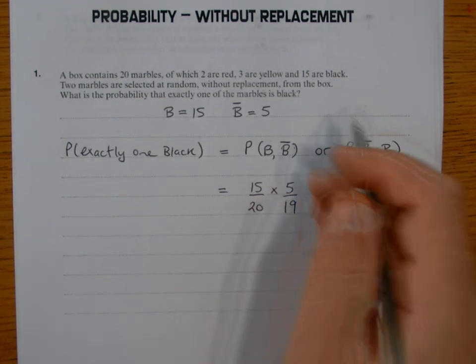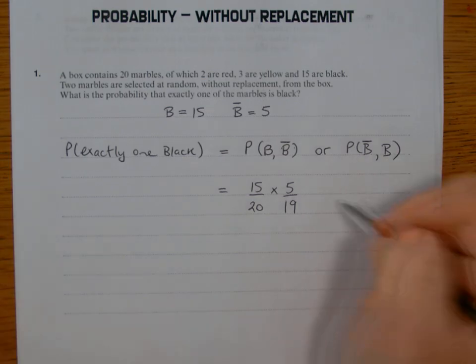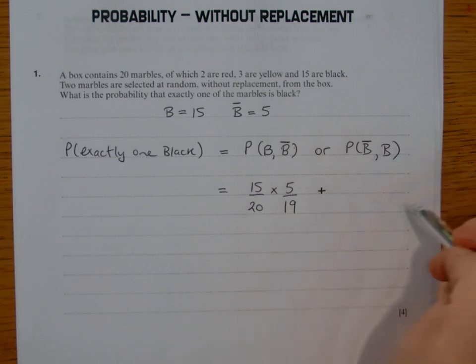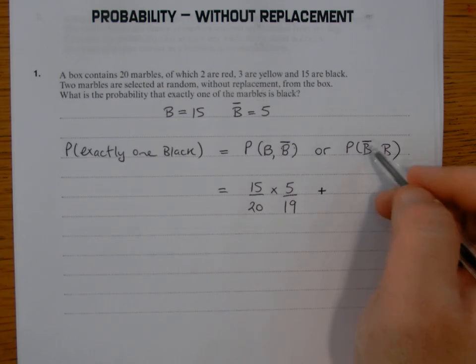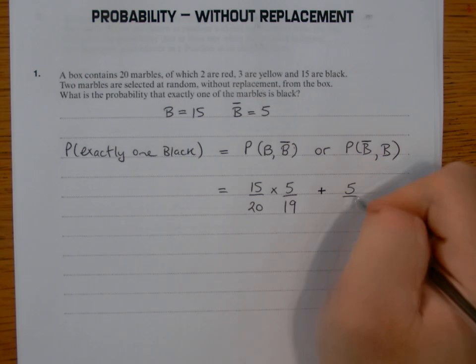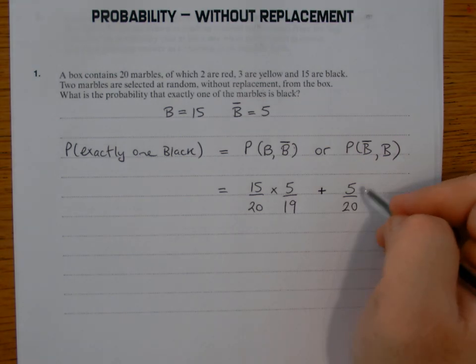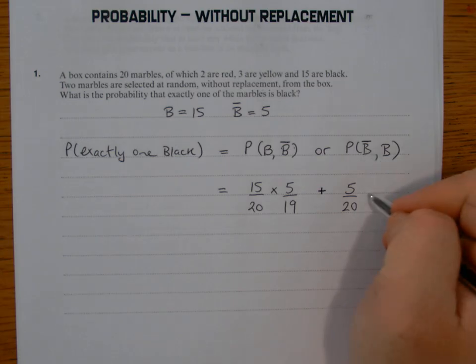Or, so we can either have that route, or another route could be this route here. So when we have another possible route, we're increasing our chances. So we need to add, okay? So we're going to increase that probability. So then the probability of it not being black to start with, well, we've got 5 chances with the red and yellow out of course, 20, okay? So nothing's been taken out. You've got 5 chances of getting not black, red or yellow, out of the total of 20.